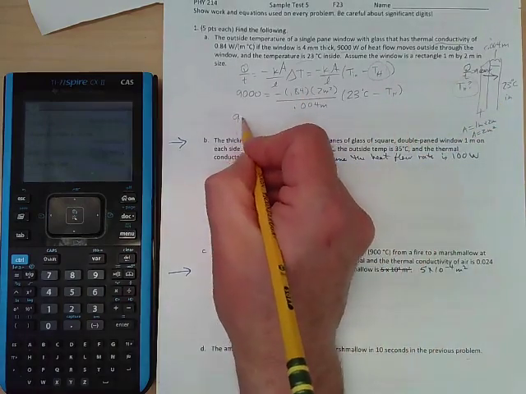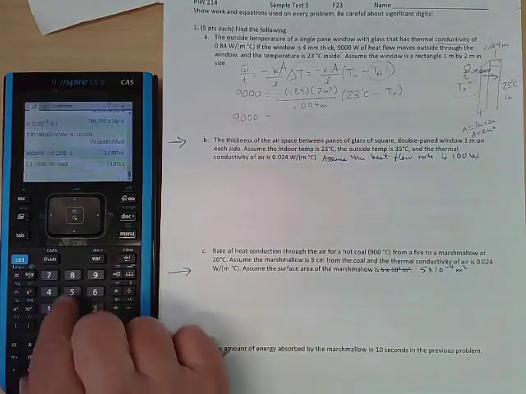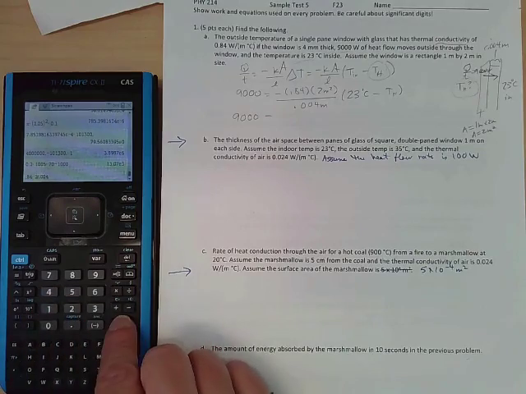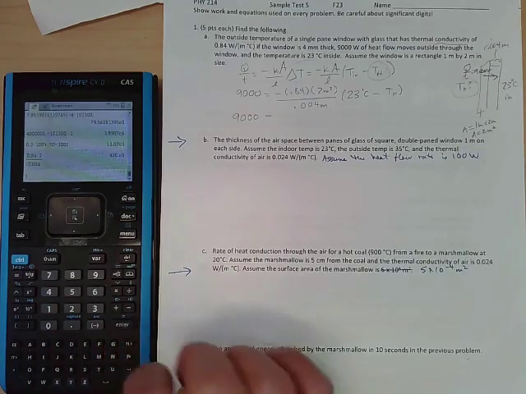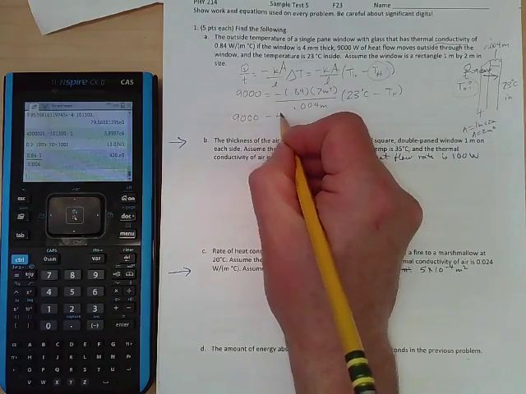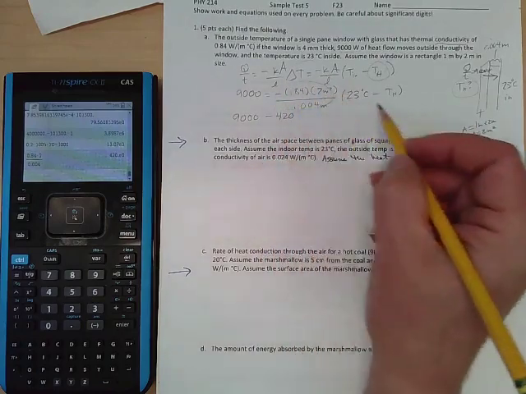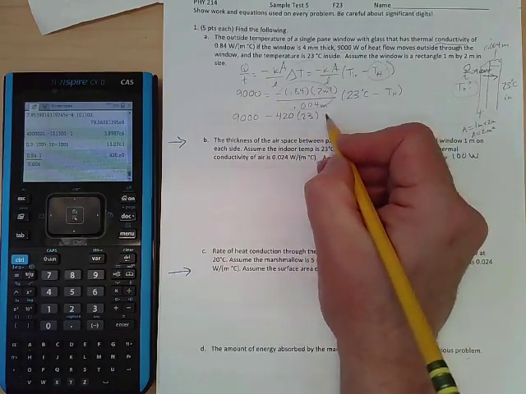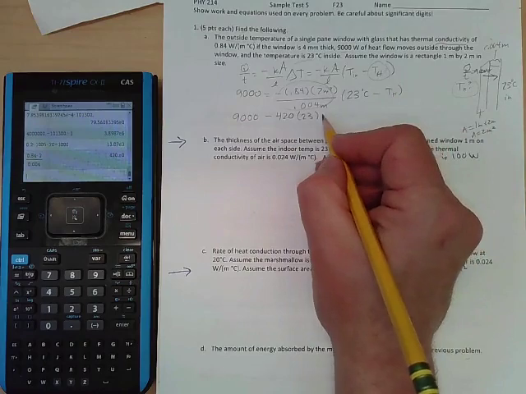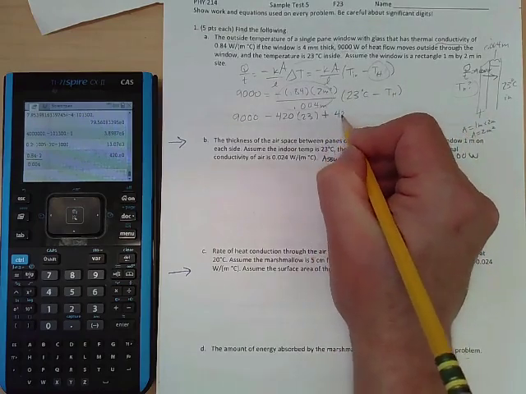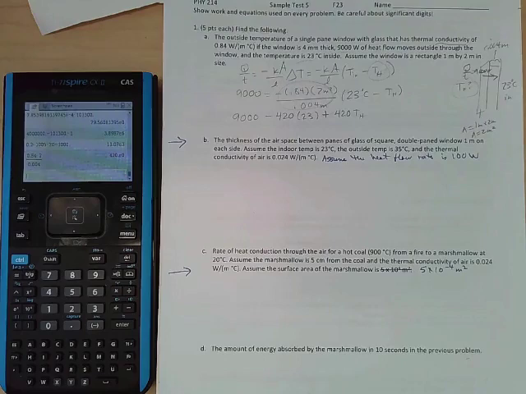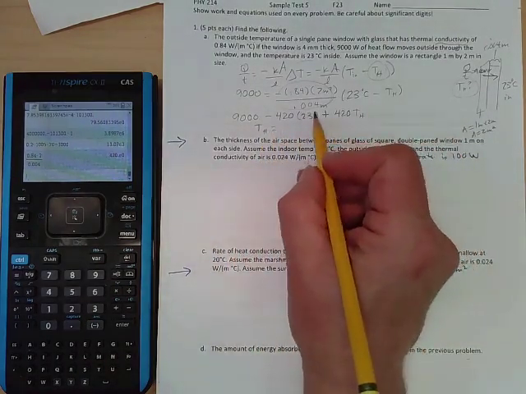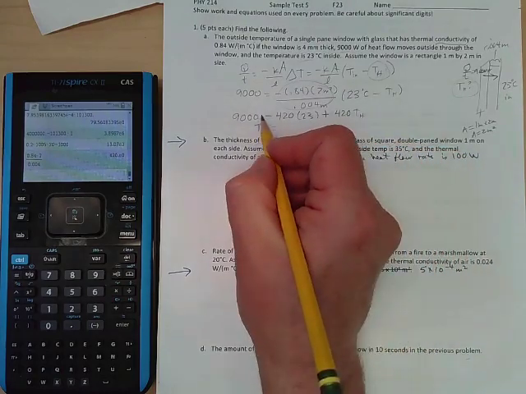So let's plug some numbers in for these things. So 9,000, and let's do 0.84 times 2 divided by 0.004. 420. So we're going to have negative 420. This is negative 420. It's going to multiply by 23. And then we're going to have that same thing multiplying negative TH. So that's going to be plus 420 TH. All right, so we can solve this for TH then a little easier. TH, I lost my equals sign here.